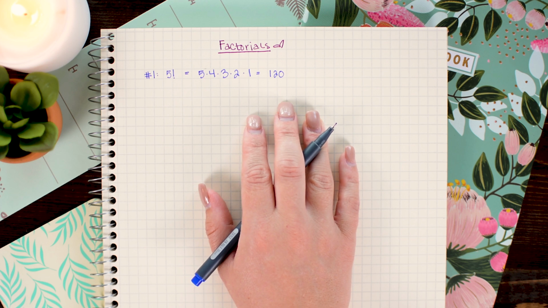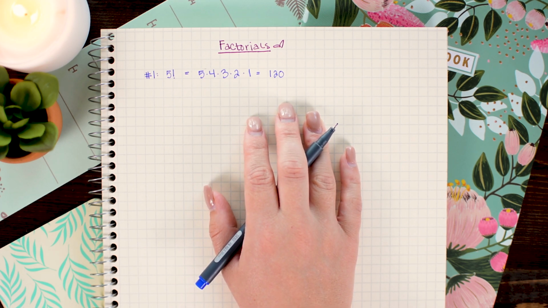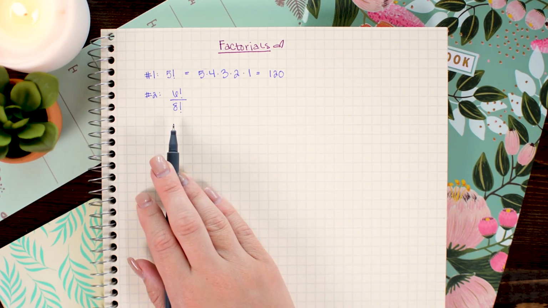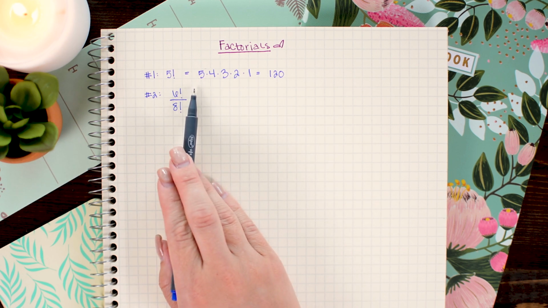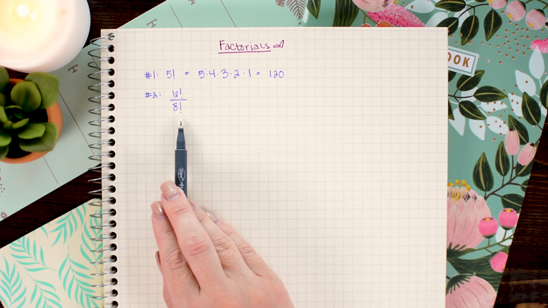Now where factorials get confusing is when we start introducing multiple factorials together as well as variables. And that's what we're going to really spend our time looking at today. Now the good news about factorials is because we're using multiplication, we have a lot of really handy canceling techniques we can use that will make the arithmetic a lot simpler.